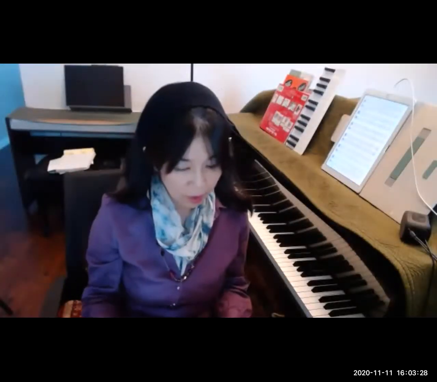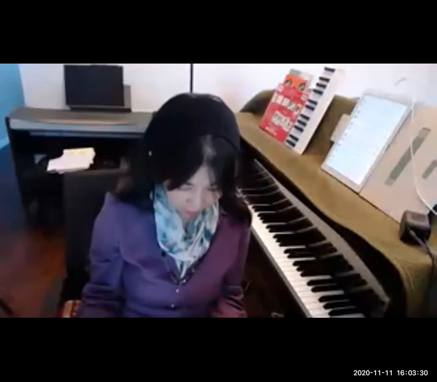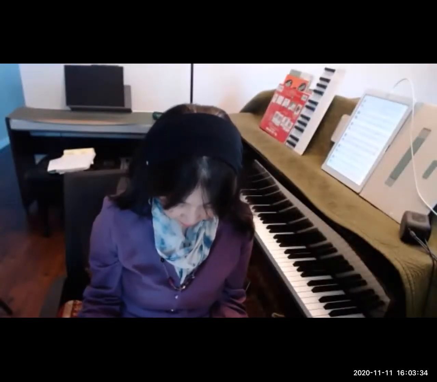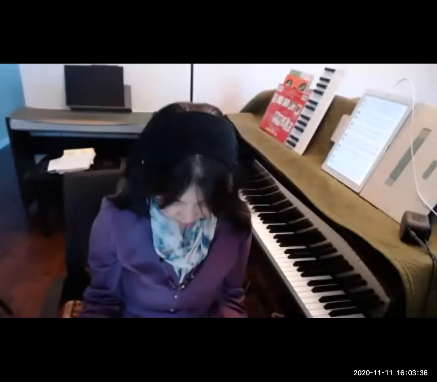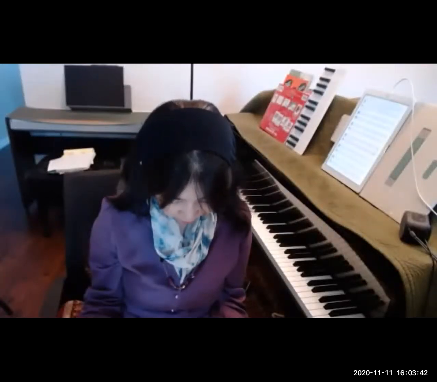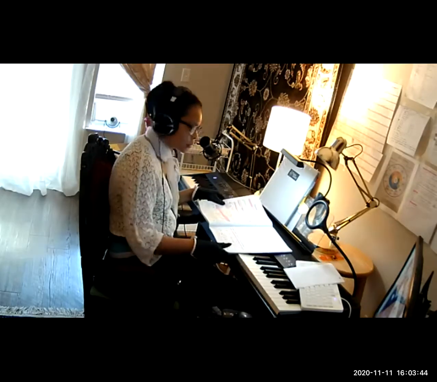Some of you have this theory book, I think around level 7, where they start talking about 5 types of 7th chords: major 7th, dominant 7th, minor 7th, half diminished 7th, and diminished 7th.